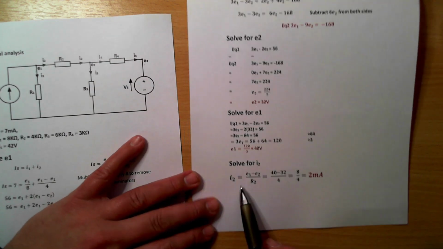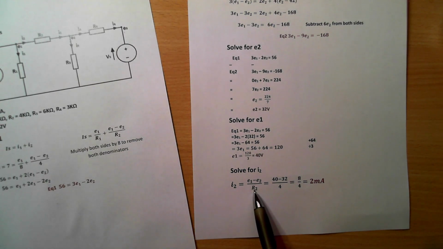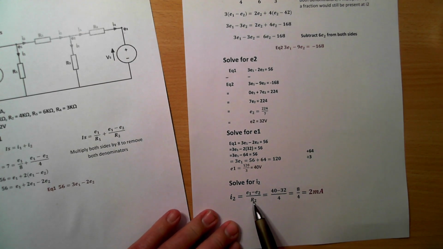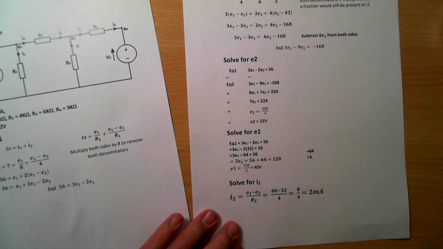So let's solve for I2. I2 equals E1 minus E2 over R2, which we worked out at the beginning. So we've got 40 minus 32, which is 8, over 4, which is our R2. 8 over 4, our 2 milliamps.